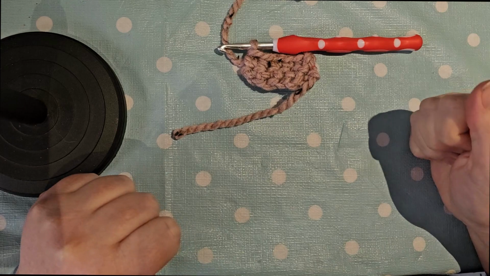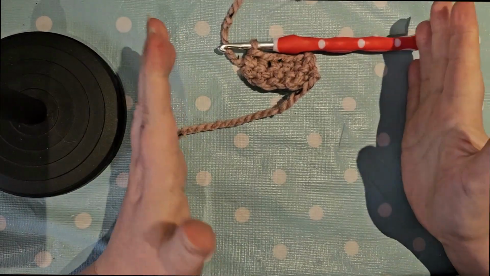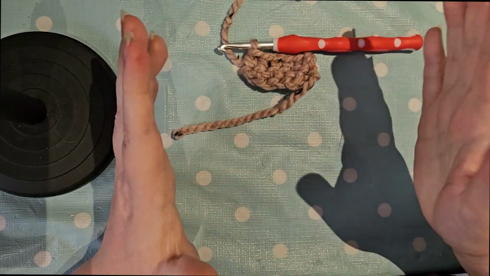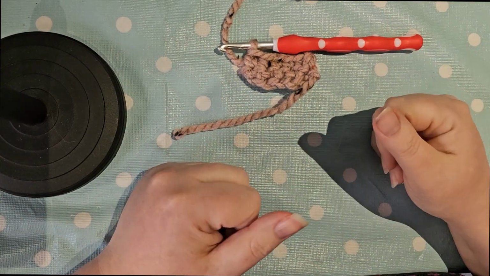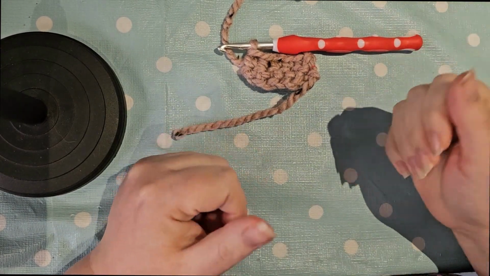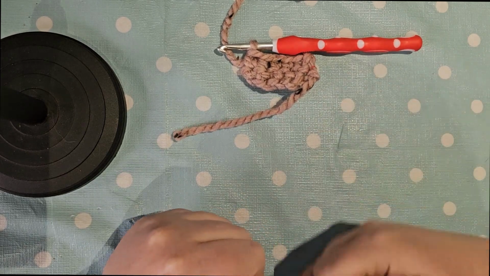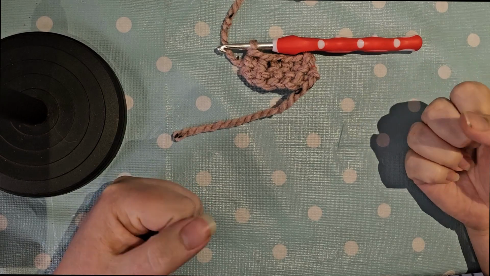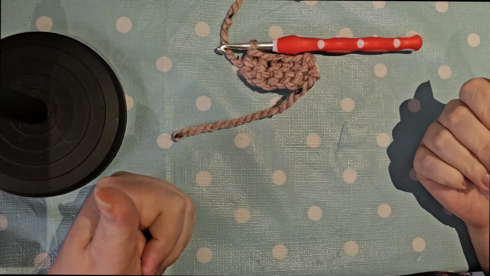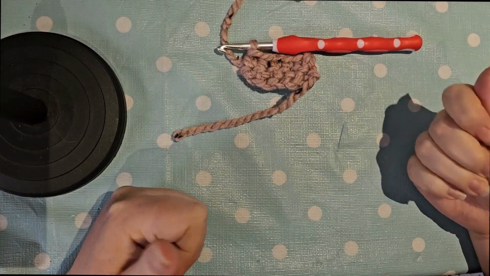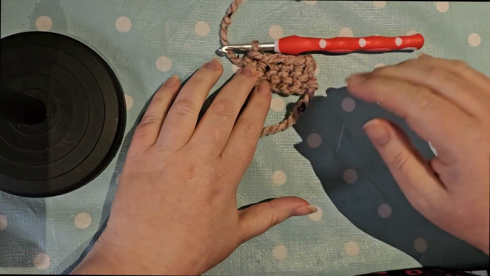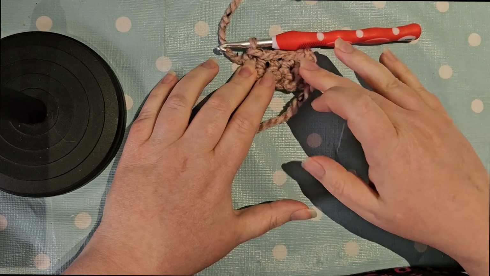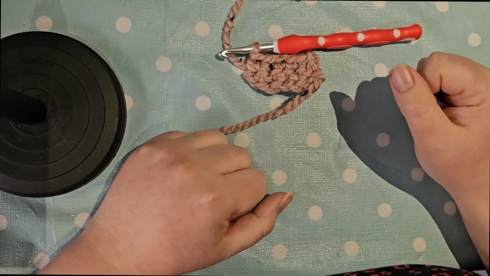So you can do end of row increases on either end when you've got a flat piece of crochet work that you're doing to make a certain shape, and you can also do mid-row increases, and you would use the same method if you're increasing when you're working in the round as well. So I'm going to show you both different versions just now. What I've got here is just a couple of rows of single crochet, just 5 stitches, just so that I can demonstrate the way it works.